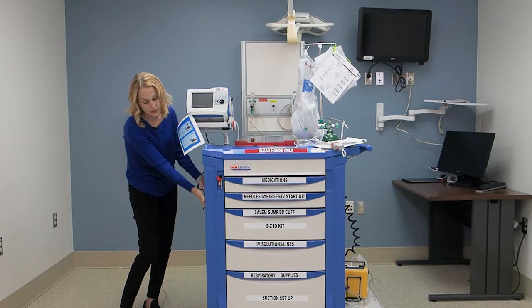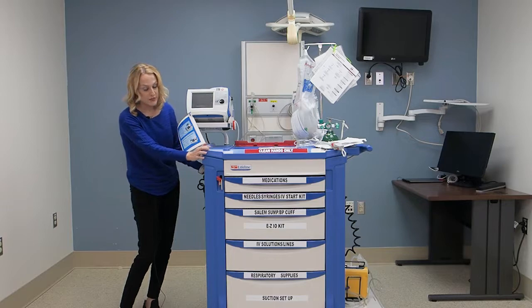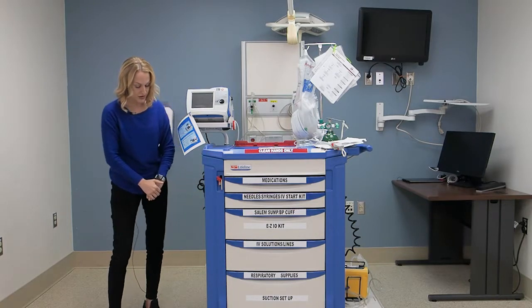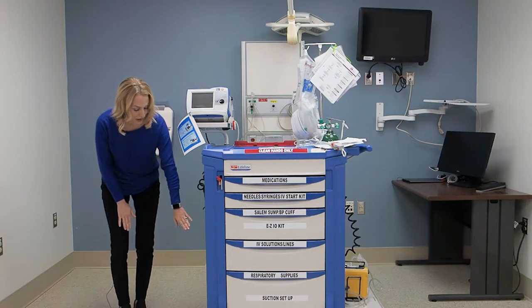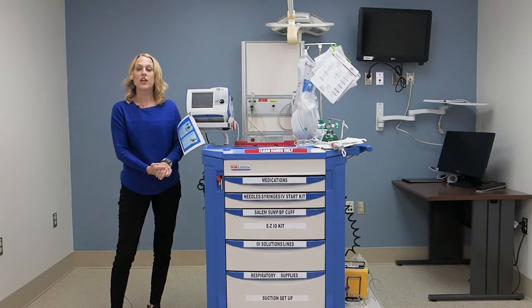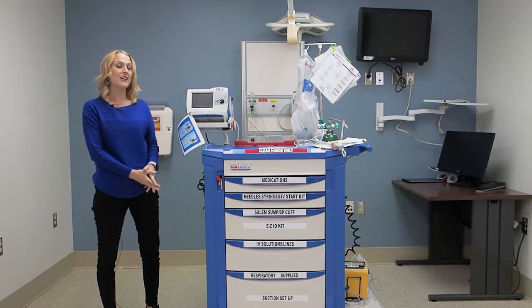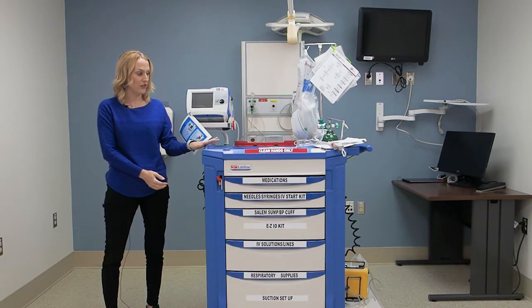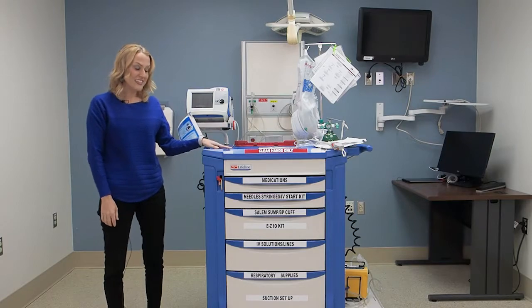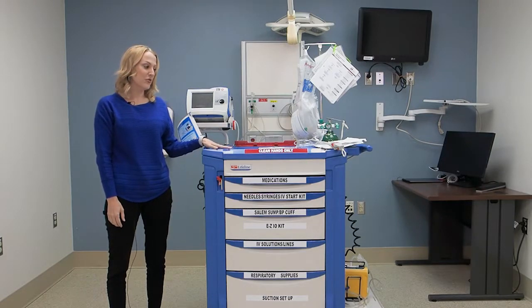So this is a really important side in the event of intubation. That's where you're going to find your supplies. And then on the bottom we have a sharps container. That way, easy access when you're doing a code, you can simply place your sharps into the sharps container located on the cart. So these are the crash carts at our facility.